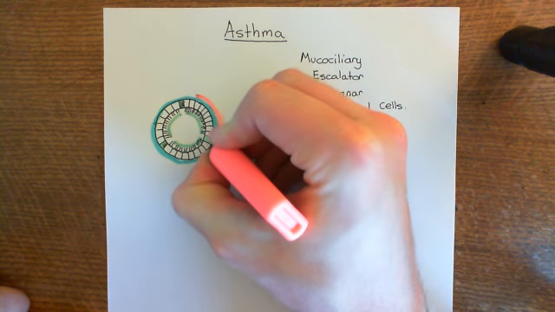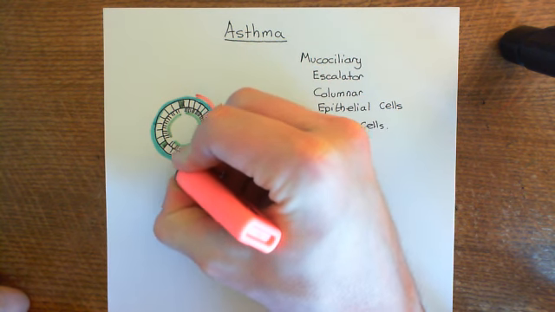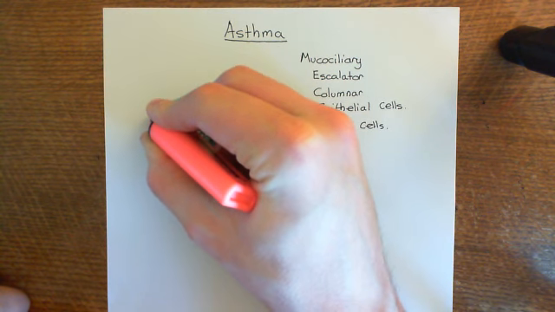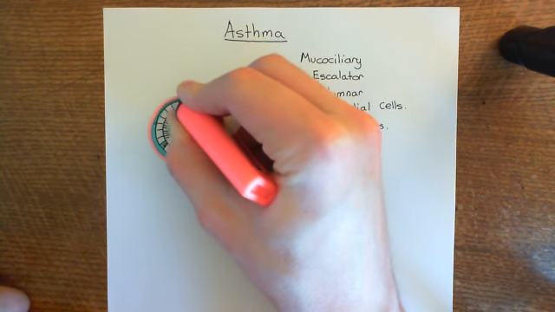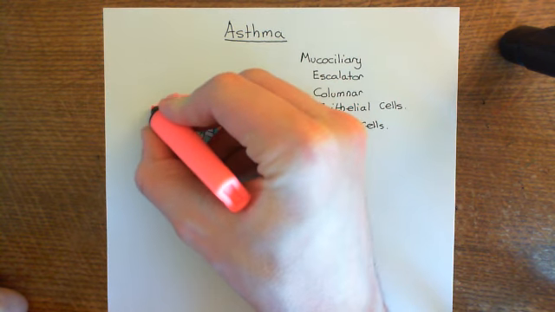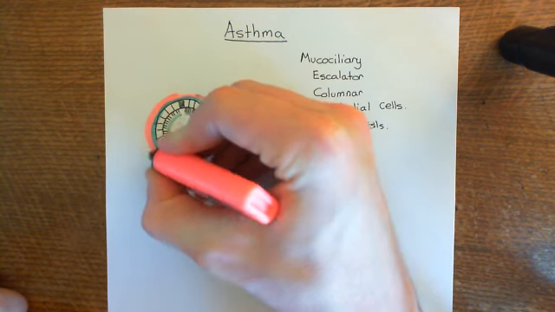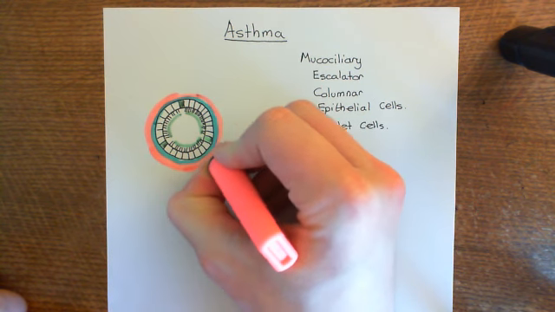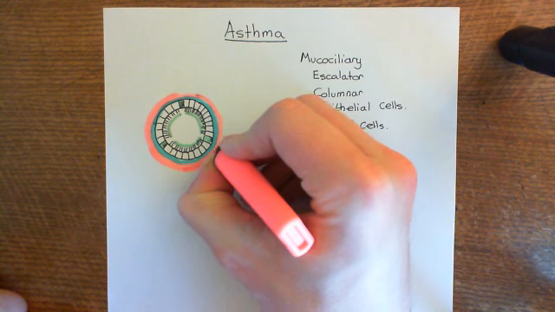Okay, now this is going to be very, very important. This is where asthma is going to be all about. Asthma is going to be about the lamina propria, the basement membrane, and the epithelium. Okay, so most of the inflammation that occurs is going to occur in this lamina propria. Okay, so this was what we needed to discuss, really.